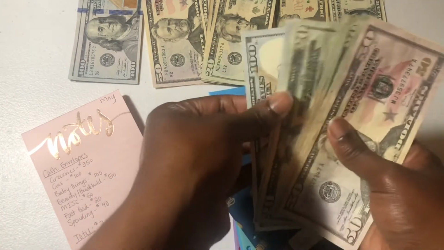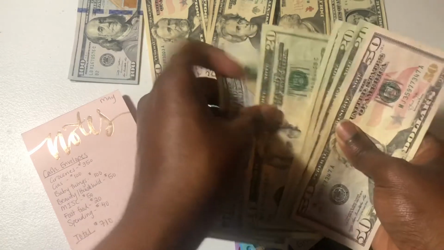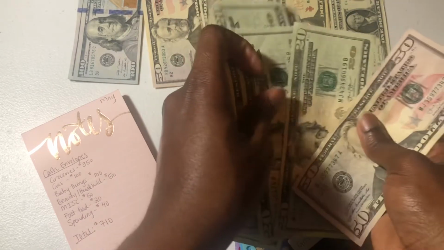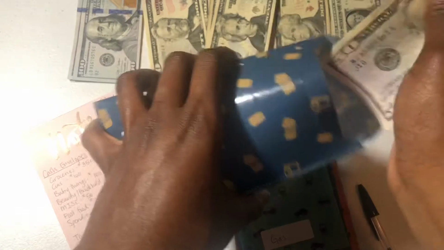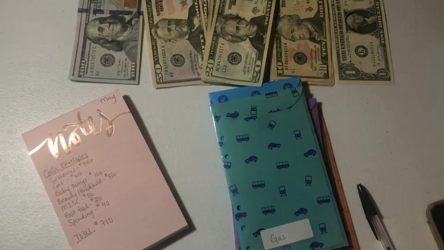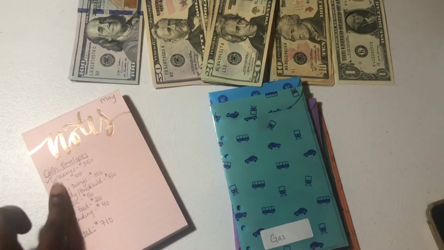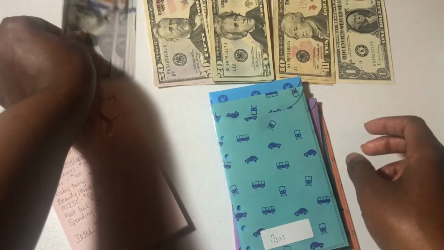So again, that's 100, 200, 220, 40, 60, 80, $350. Then I'll check that off. Next is my gas, and this one is going to get $100 for gas.